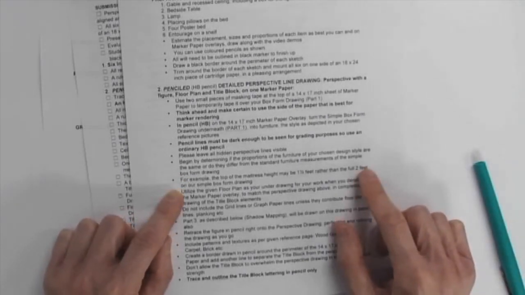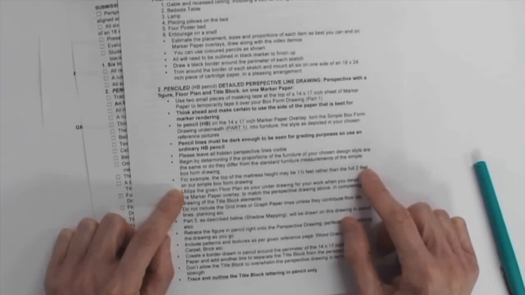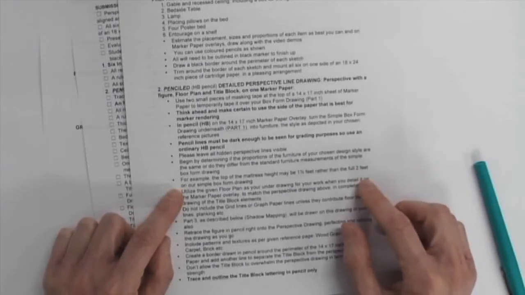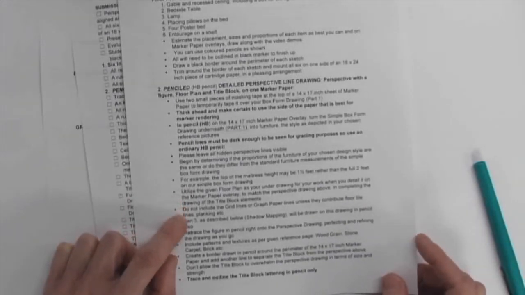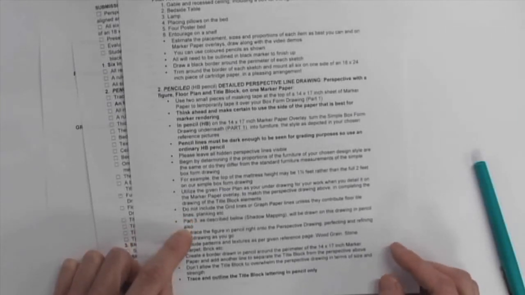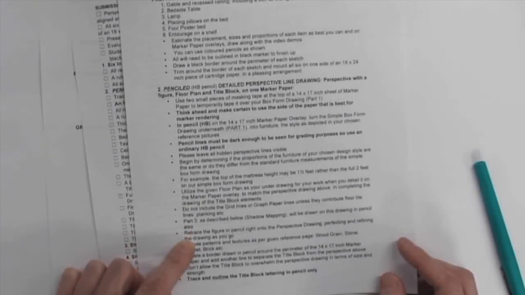And now, your furniture may not be the standard furniture sizes. Your mattress might be 1.5 feet off the floor, not 2 feet. So you look at your references, and if you need to make an adjustment, you make an adjustment. And don't forget to detail your floor plan. And don't put any grid lines in unless they're helping you. Sometimes people have tiles on their floor, and the grid lines really help with that. And they also help if you're putting planking in, for a wooden floor.